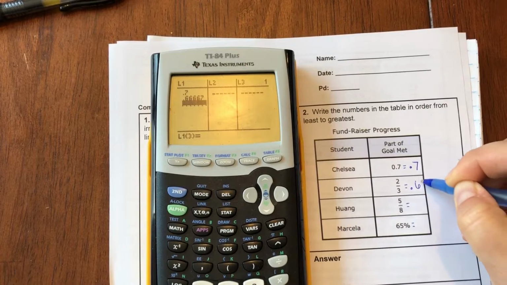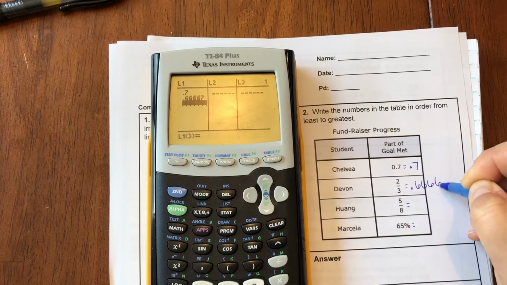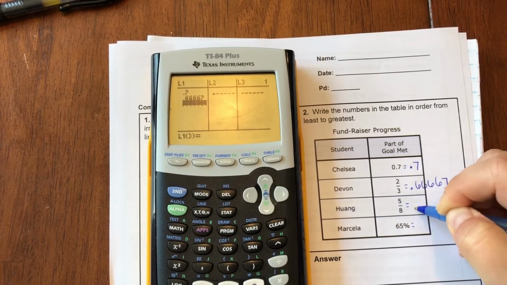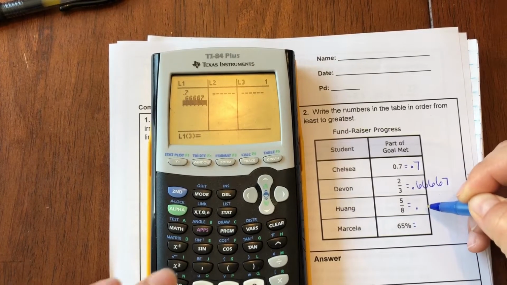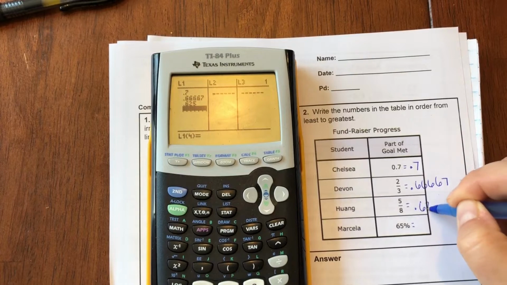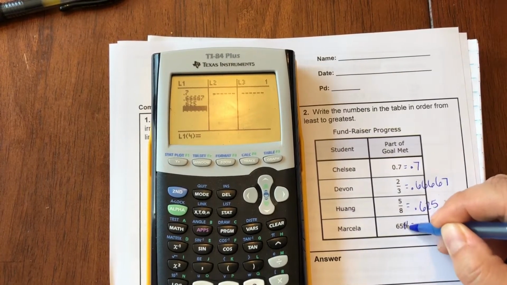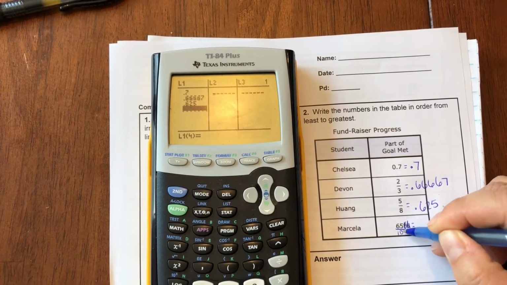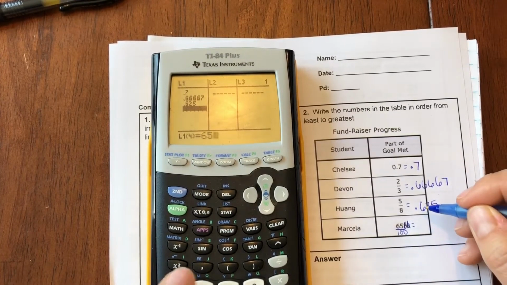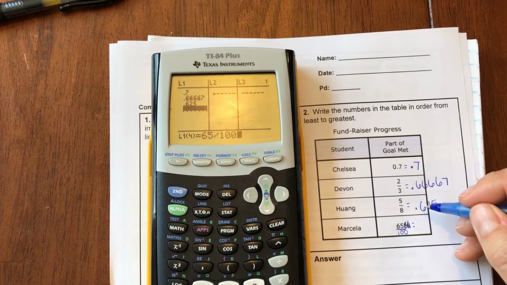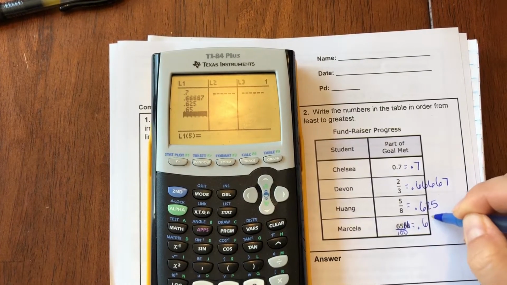That's 0.66667. Write exactly what you see in the calculator. Next is 5/8, so 5 divided by 8, 0.625. And then the last one, remember when it's a percent, that really means it's just a fraction over 100. So 65 divided by 100 equals 0.65.